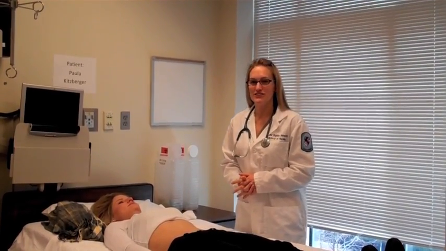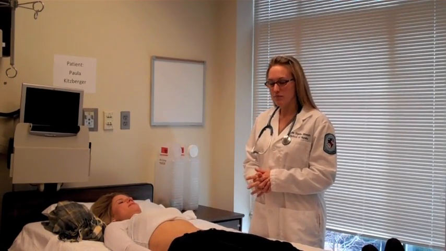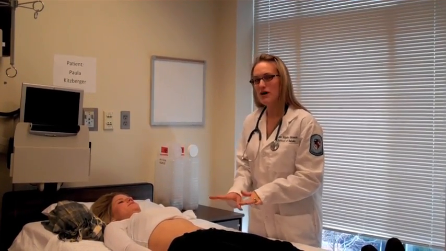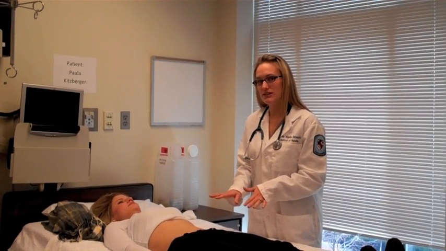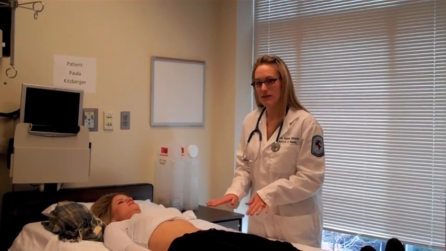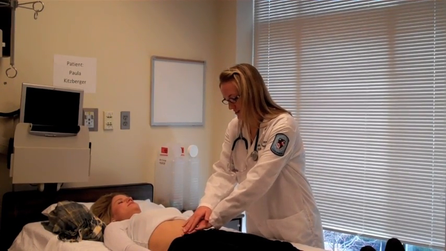The last thing we're going to do for our abdominal assessment is palpate. So I'm going to palpate in all 4 quadrants, starting with lightly first to make sure that it is not discomforting to my patient. Tell me if you feel any pain or discomfort.